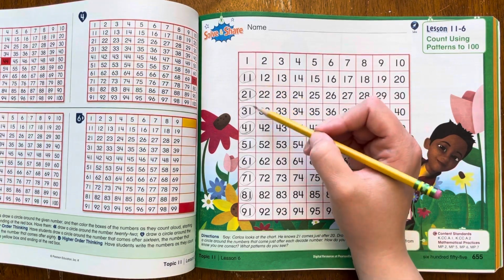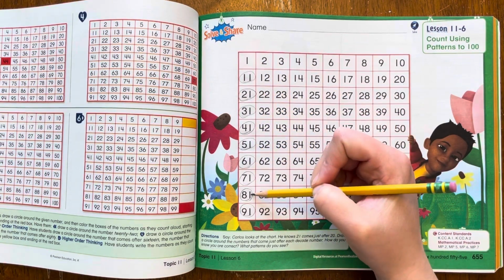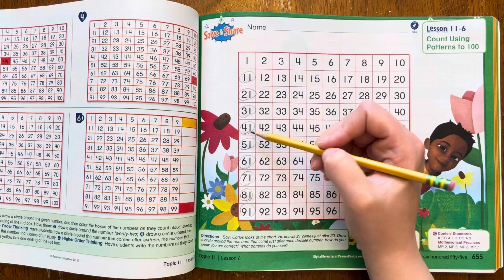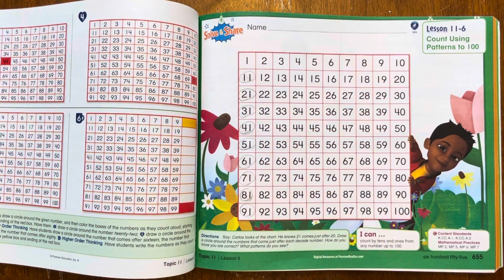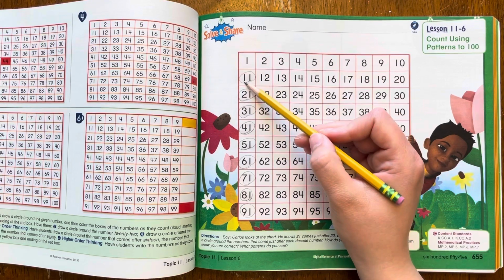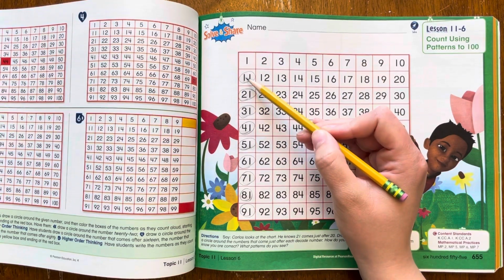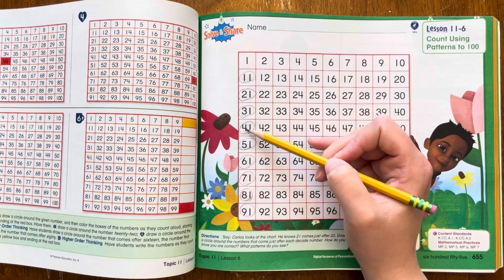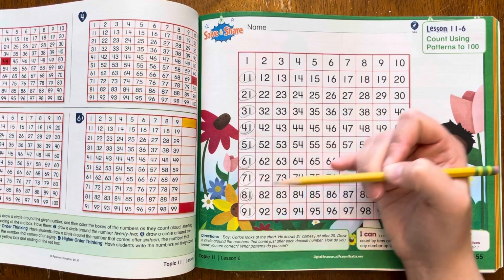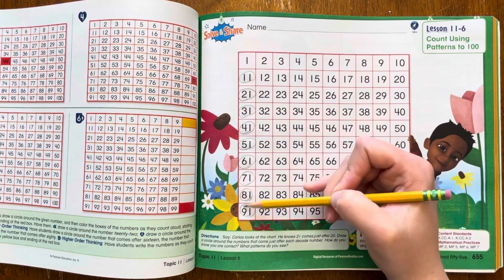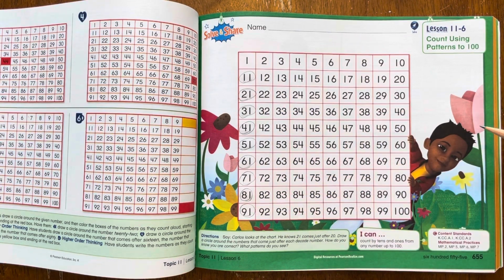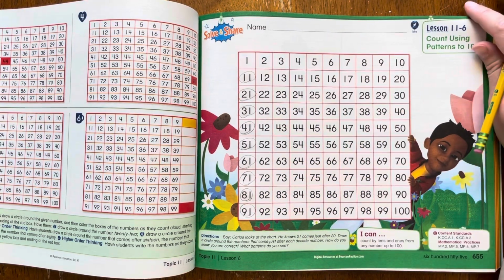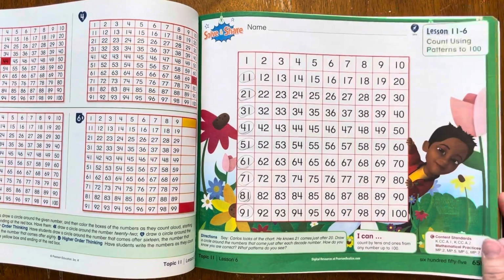I notice that they all end in a 1. The ones place all has a 1. And I also notice that the tens place goes up a number. So we could even count 1, 2, 3, 4, 5, 6, 7, 8, 9. So they all go up a number, but then the ones place always stays the same. So we're going to be practicing counting using patterns today.